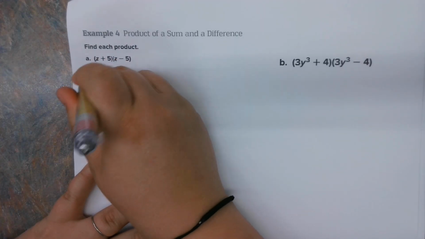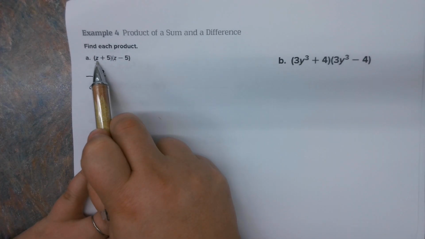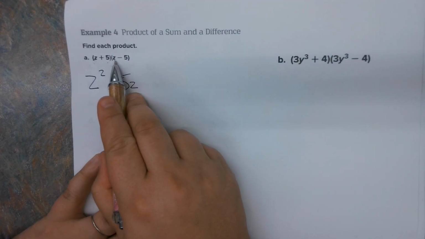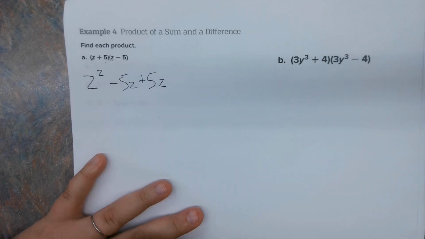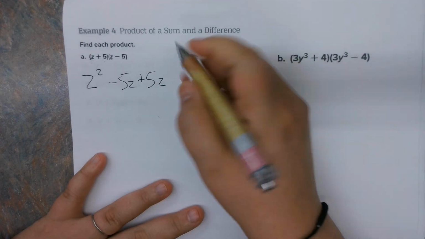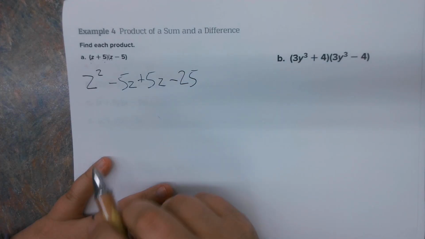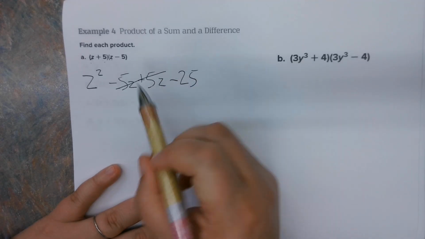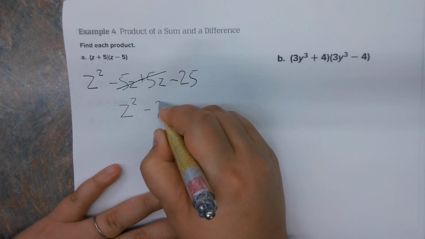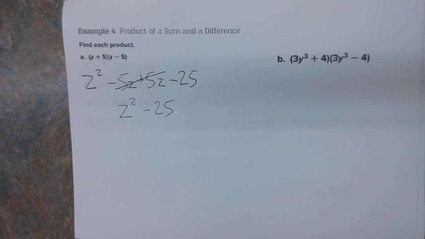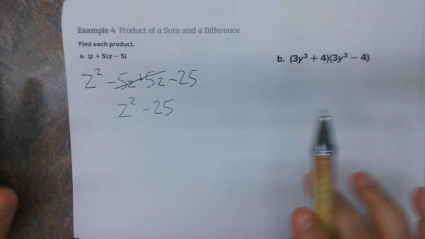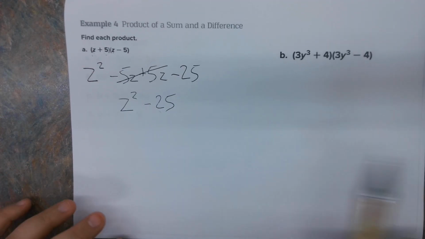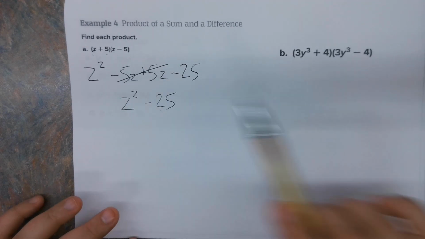So z times z is z squared. Z times negative 5 is negative 5z. 5 times negative z is positive 5z. Anybody see it yet? Positive 5 times negative 5 is negative 25. So I've got a negative and a positive. Negative 5 plus 5, that cancels out. So I'm left with just z squared minus 25. That's what happens. You can find the pattern with this one. If they're opposites and they're the same, those middle numbers are going to cancel out. So you almost need to just do the first and the last.